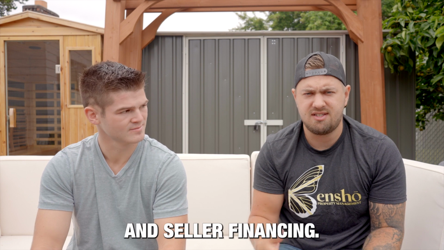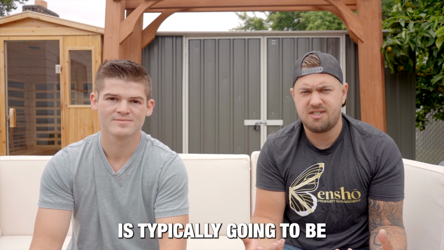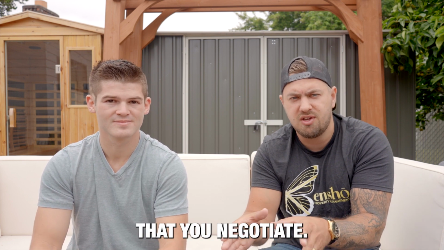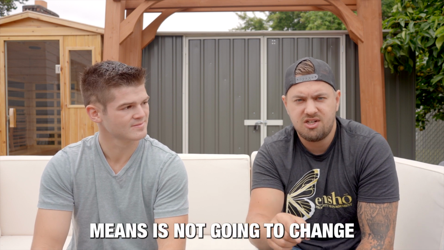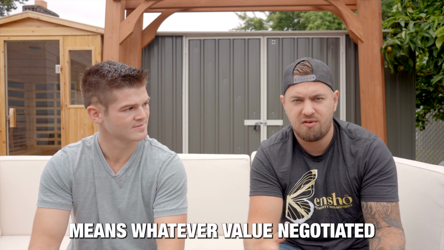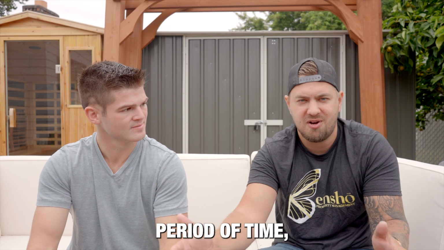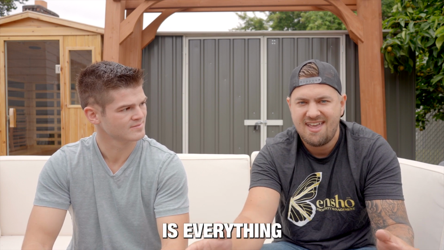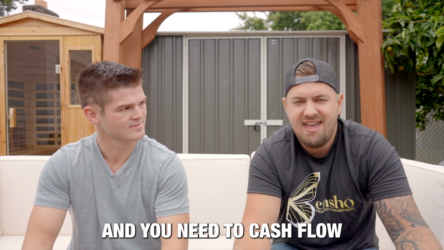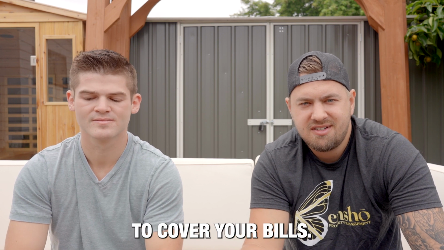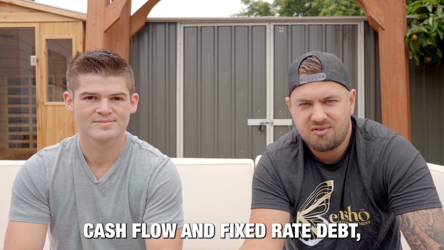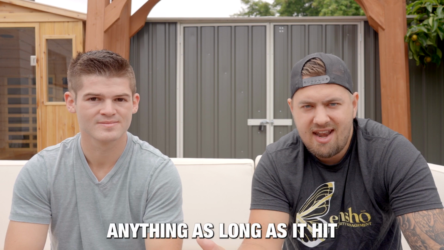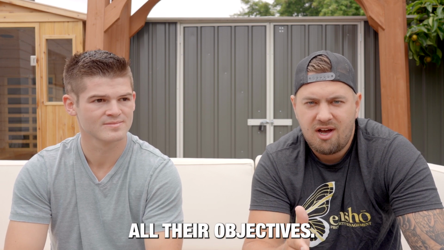Especially if you're negotiating this in seller financing, a lot of your value is typically going to be in the debt product that you negotiate. Fixed rate means it's not going to change. Long term means whatever value negotiated, you get for a longer period of time. The duration of that awesome debt is everything. And you need to cash flow to cover your bills. So if you hit all those targets, long-term cash flowing fixed rate debt, you can buy anything as long as it hits all their objectives.